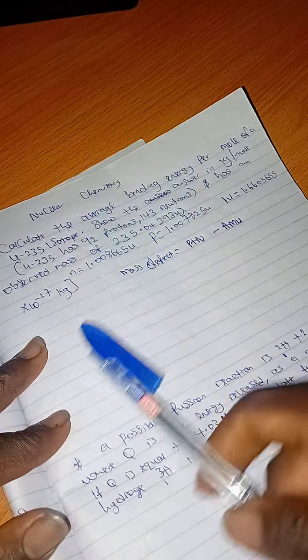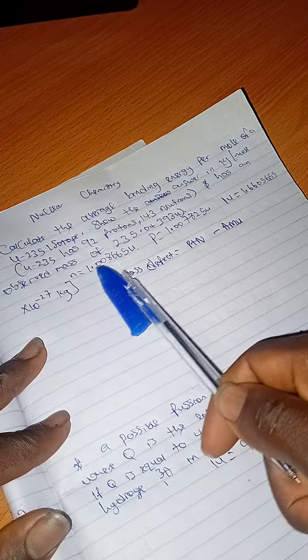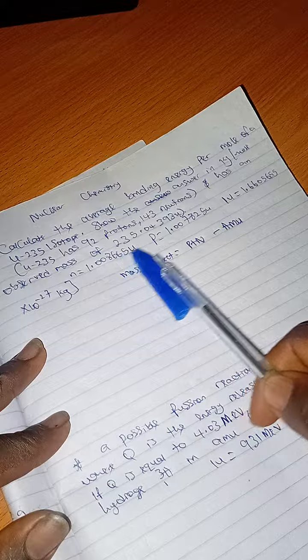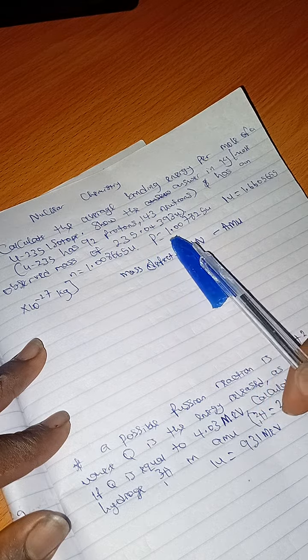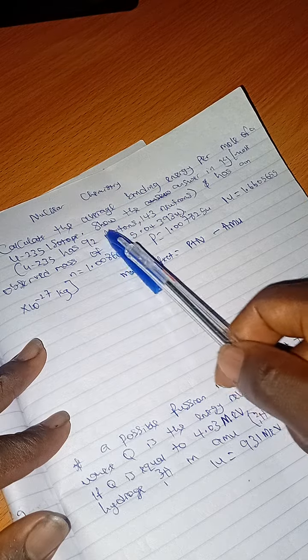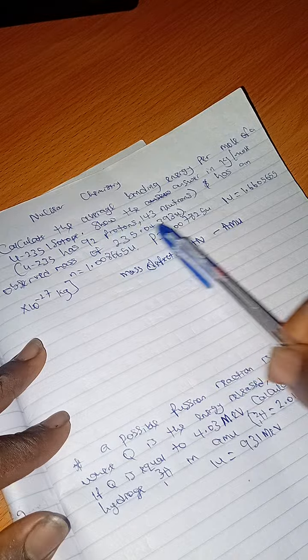So now, we are told that one neutron equals this, one proton equals this, and it has 92 protons. So if we want to convert this to U, we are going to multiply 92 times this.